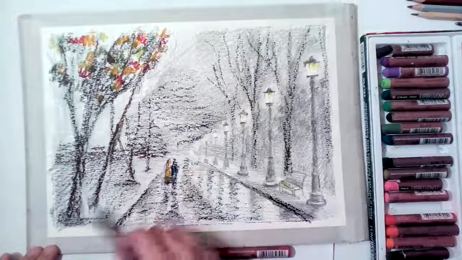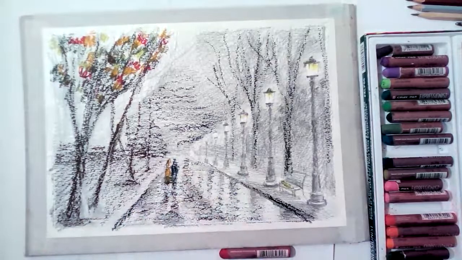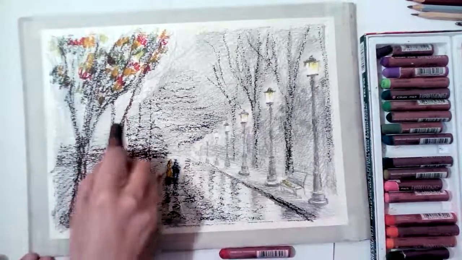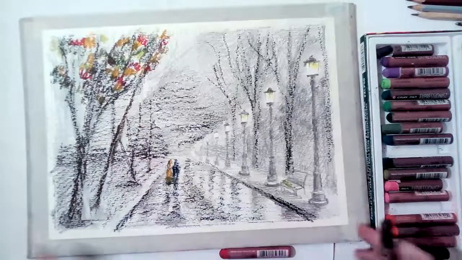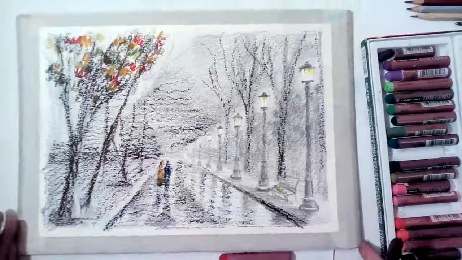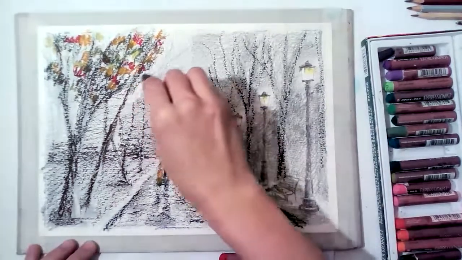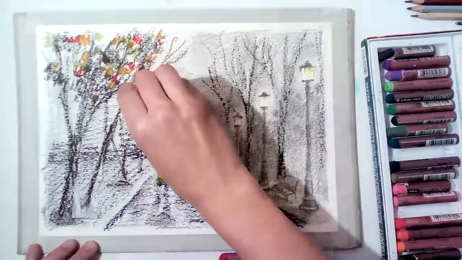Yeah, the difference with oil pastels, of course, is exactly this tonality. So even my darkest pencil parts can compete with the lightest parts of oil pastel.